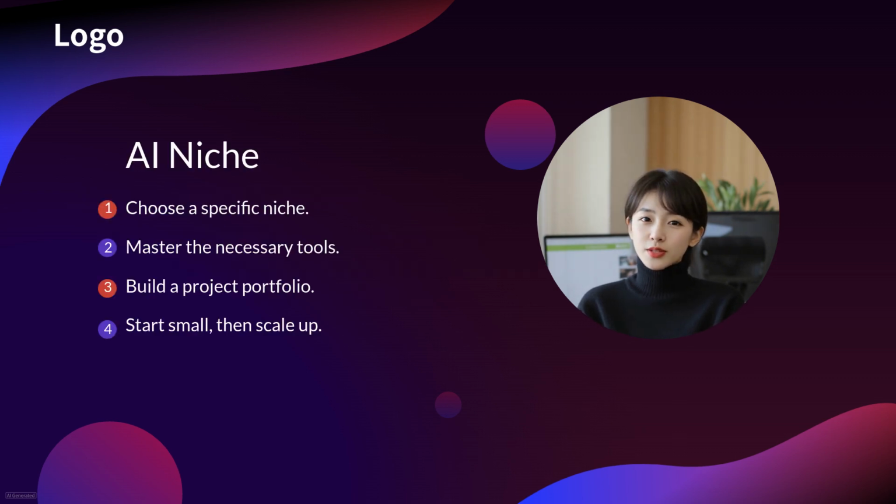Pick an AI niche. Master the tools. Create a portfolio and start small. Then scale up your skills and earning potential.